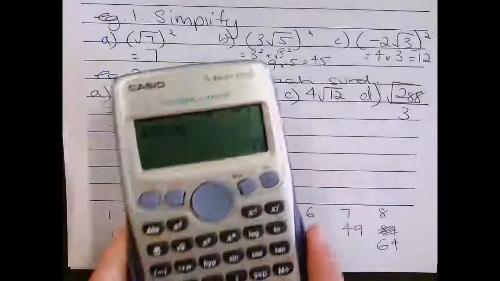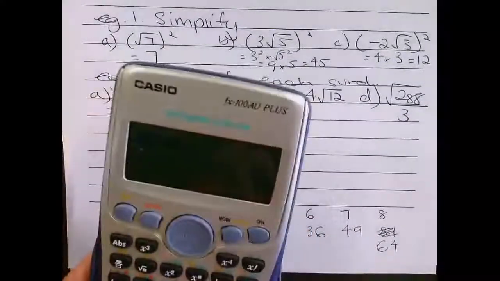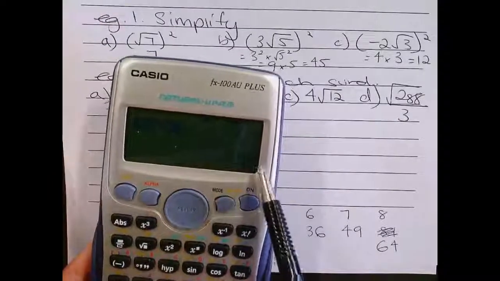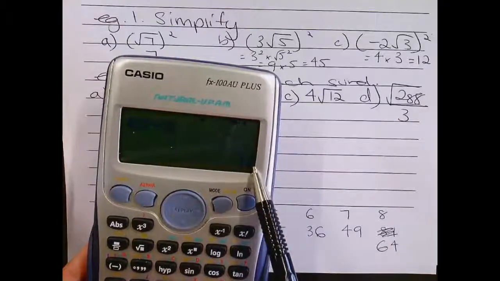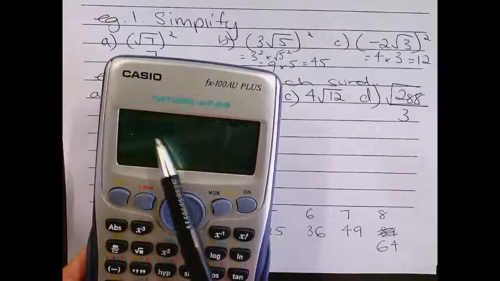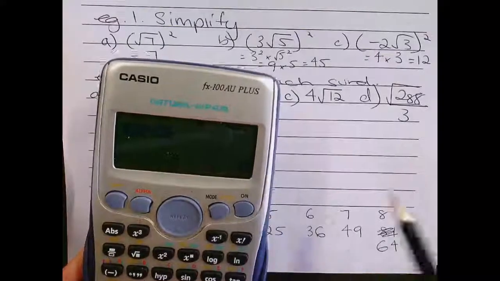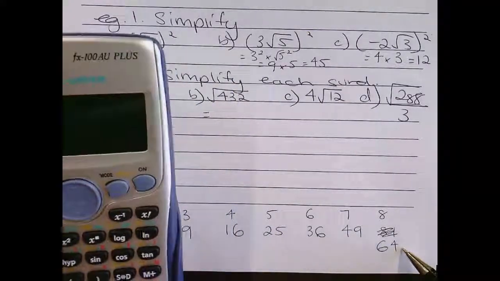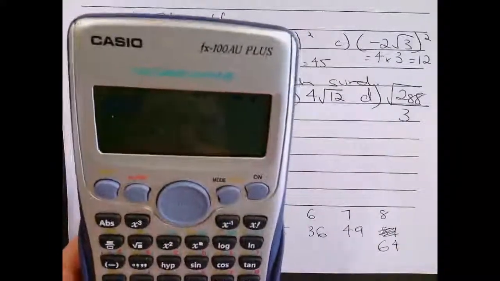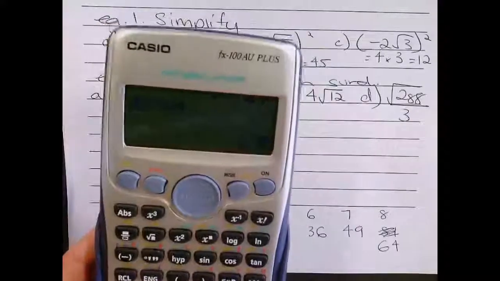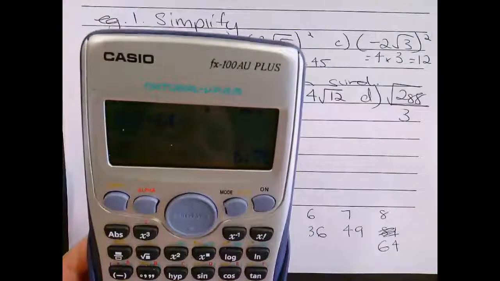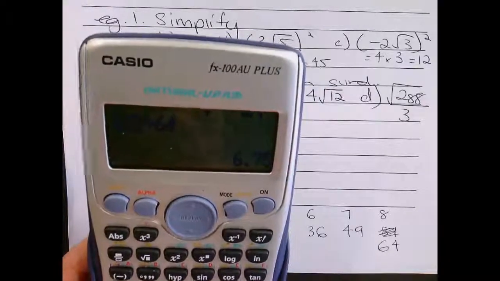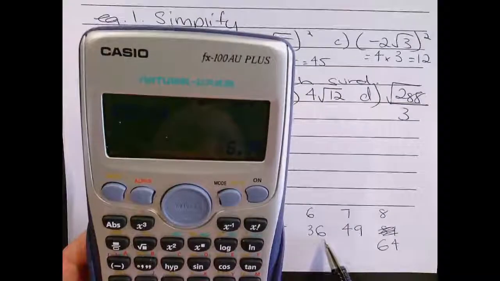Now, why did I think that might be wrong? Because 36 is a square, but 12 has a factor of 4, which is also a square. So immediately I'm thinking there must be a bigger square than 36 that goes into that. And I think it's that one. I'm just going to double check. So 432 divided by 64. Nope, that's not it either. Let's just go with 36 to start with.